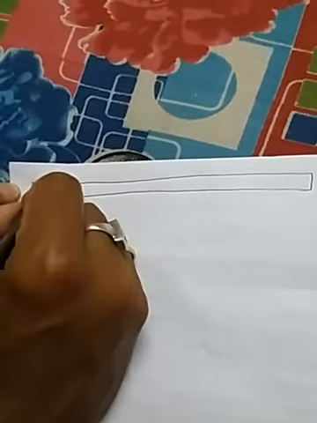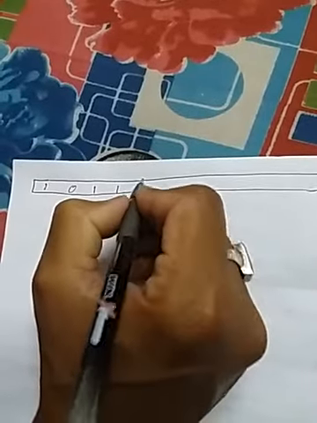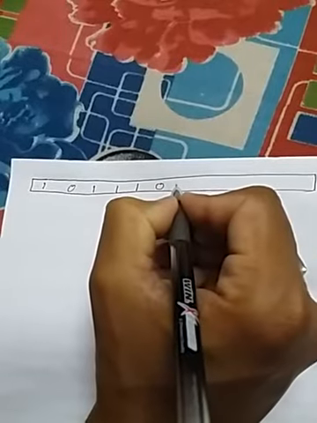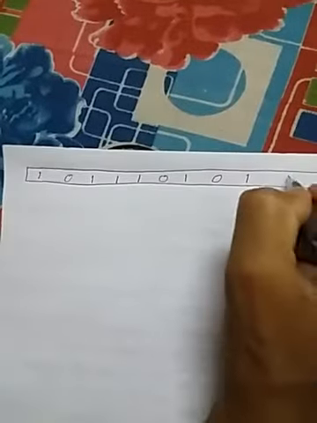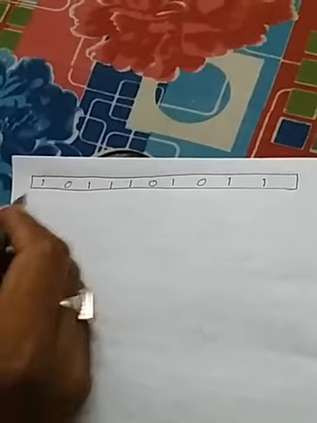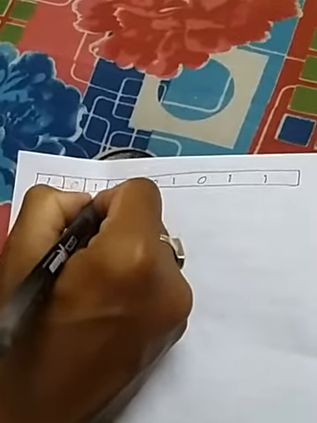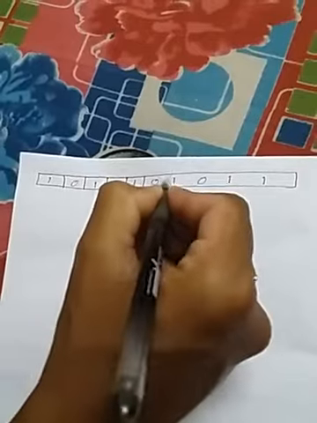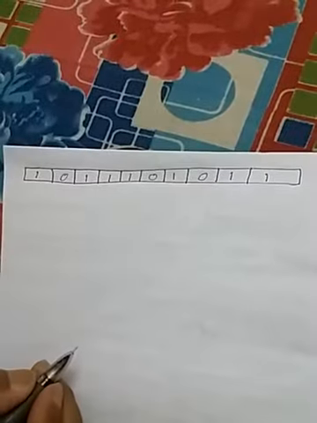This is the bit sequence 1 0 1 1 1 0 1 0 1 and 1. So this bit sequence is given, and each bit is divided into cells. Okay, so here are the cells of the bits. Now at first we have to draw some dotted lines for each cell.